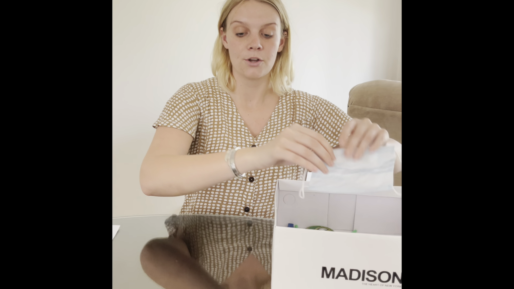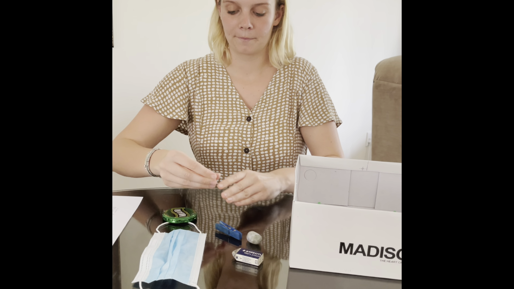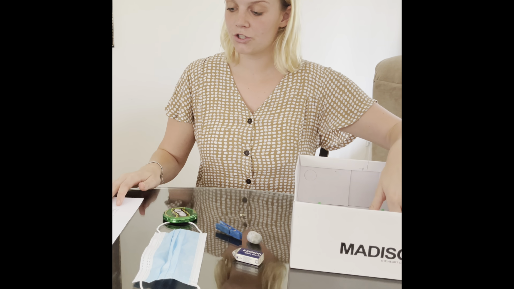Firstly, what the learners are going to do according to the instructions is take all the items out of the box. We have a mask, a rubber, a rock, a canteen lid, a washing peg, and then 2 seeds. Then the instructions say that the learner must take the straw and place their mouth on one side of the straw and blow and feel the air coming out on their hand.